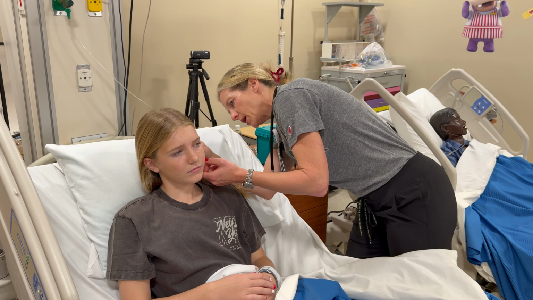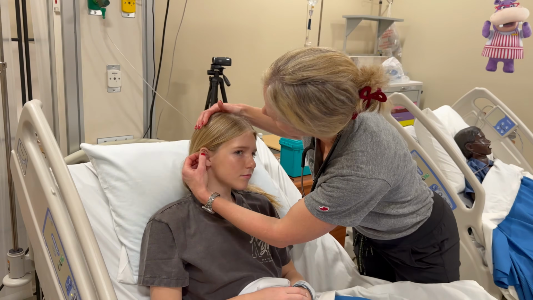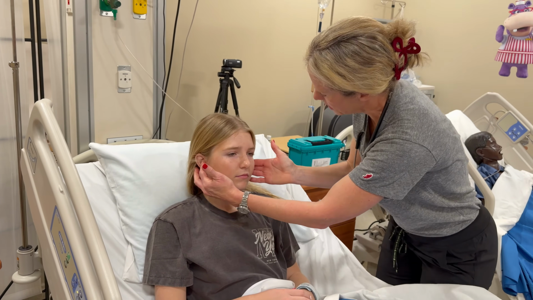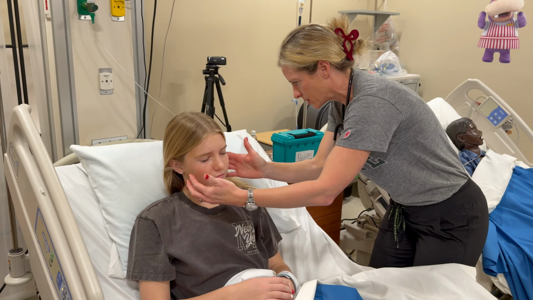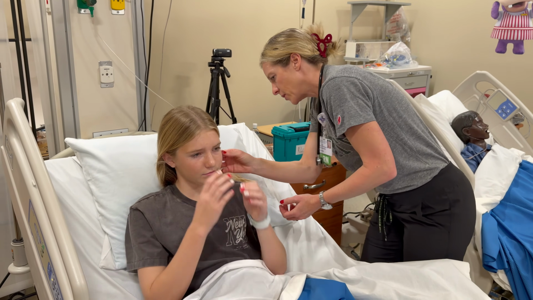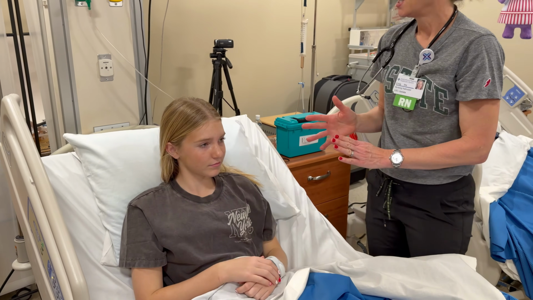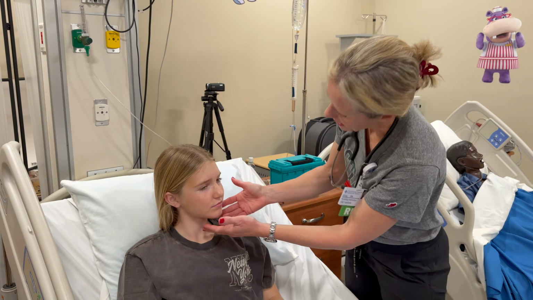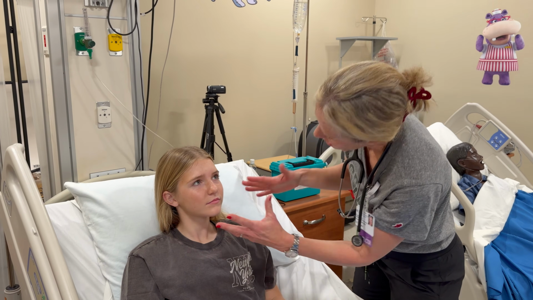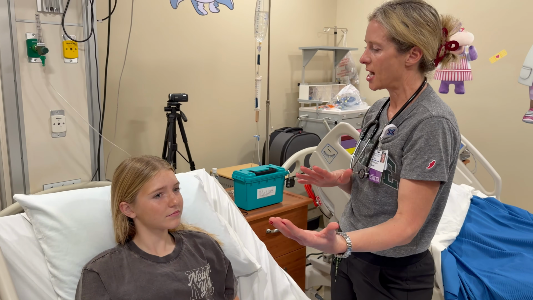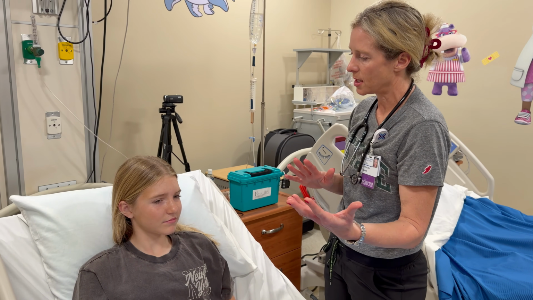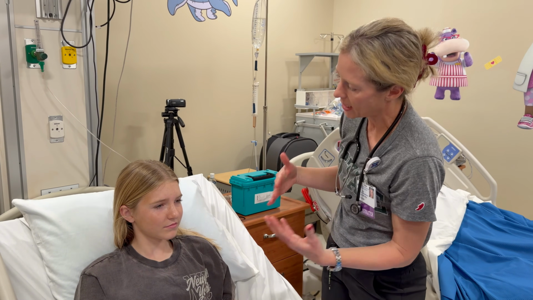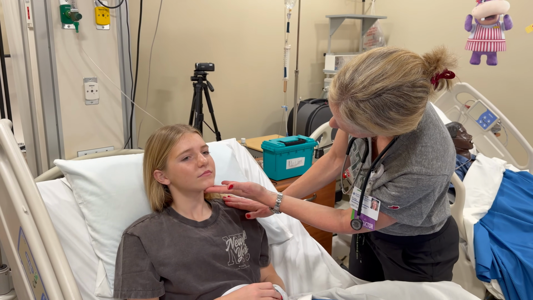I'm looking at her ears, I'm looking at symmetry, wonderful. Pinna is nice and symmetrical, or canals are symmetrical. I'm looking for any drainage, odor, foreign bodies, things like that. Looking at her eyes. She's been following my gaze the entire time. She has very good visual acuity. She's doing a good job with that.